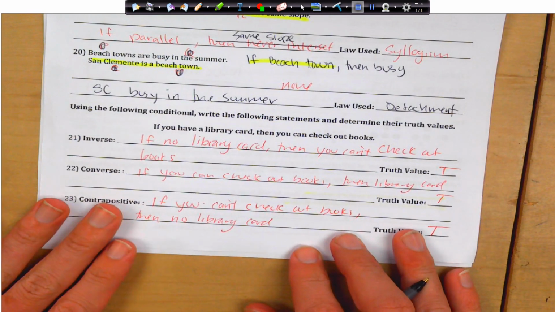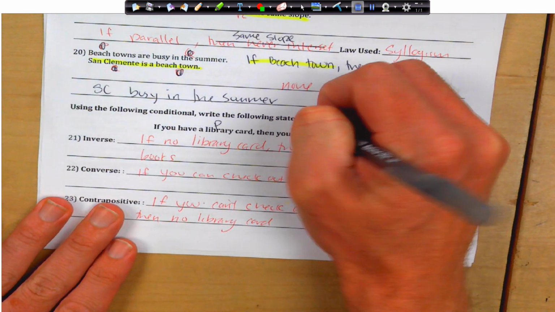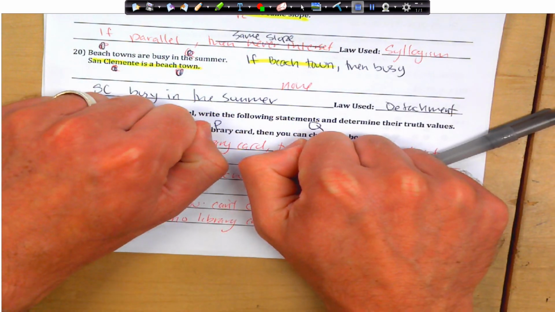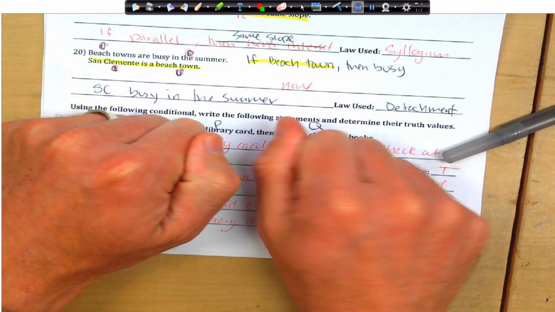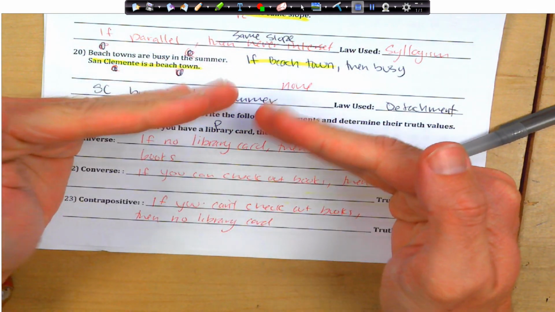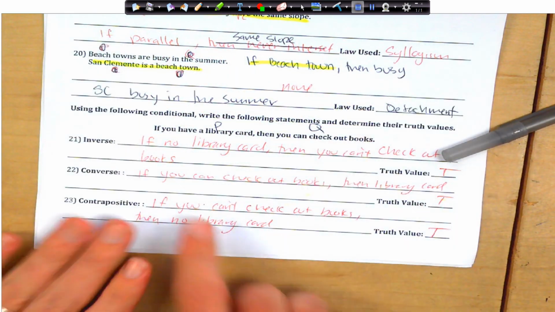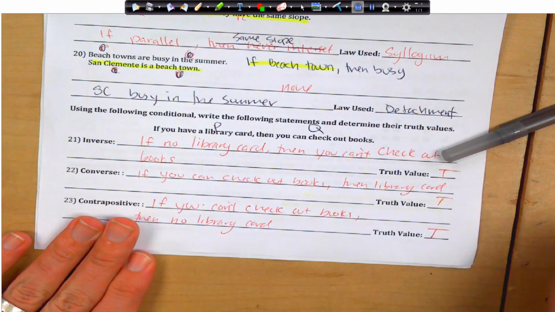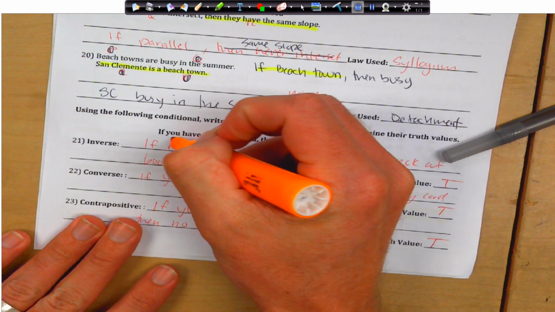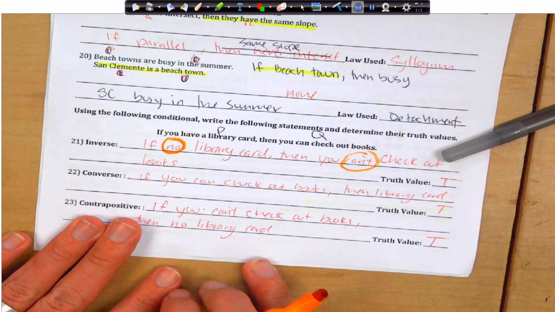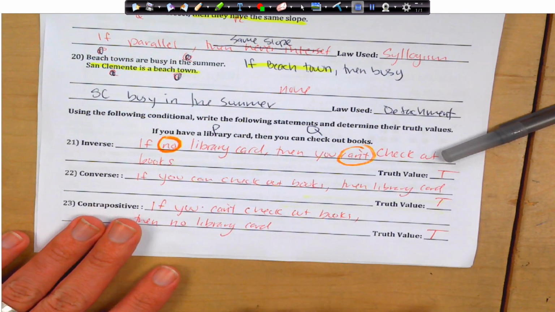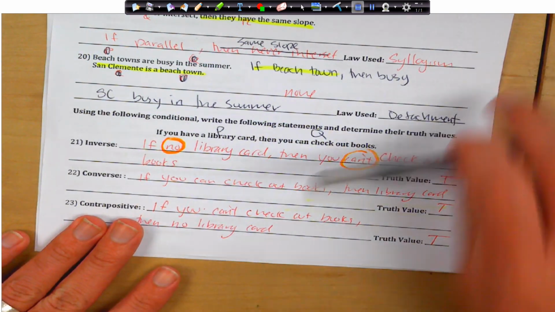All right, next, if you have a library card, then you can check out your books. So this is a conditional, right? So PQ. The inverse, we keep the same order, we just negate them. So if no library card, then you can't check out a book. We didn't change the order, we just put no. And that is true. If you don't have a library card, you can't get a book. We'll make you get one.